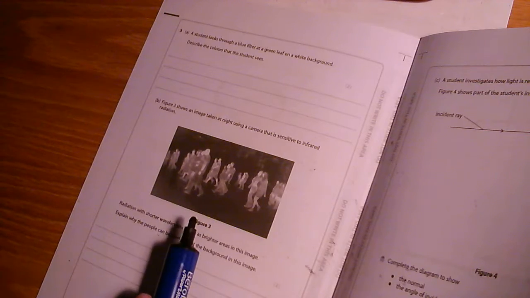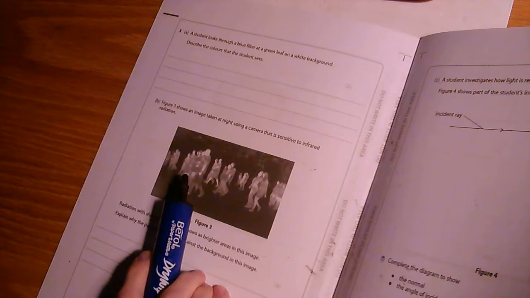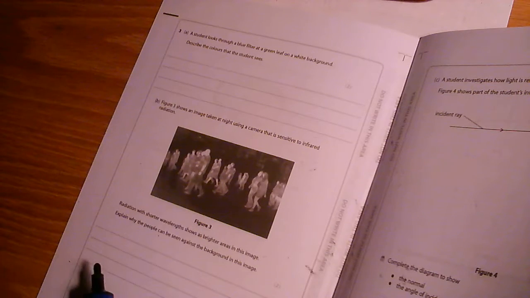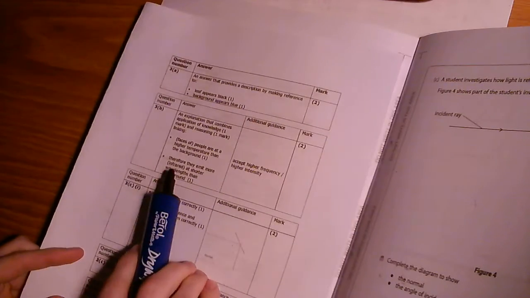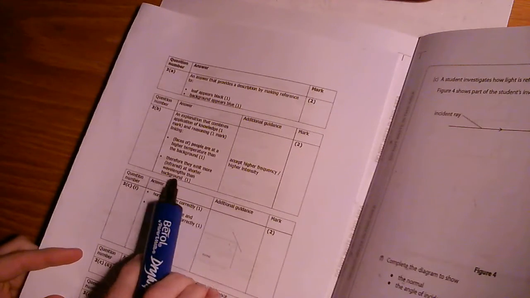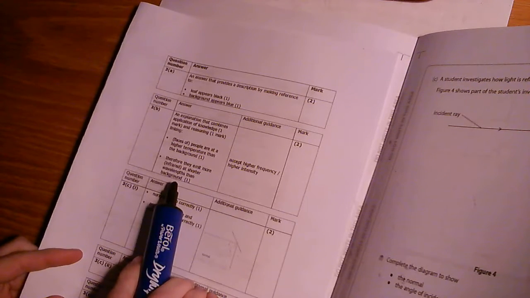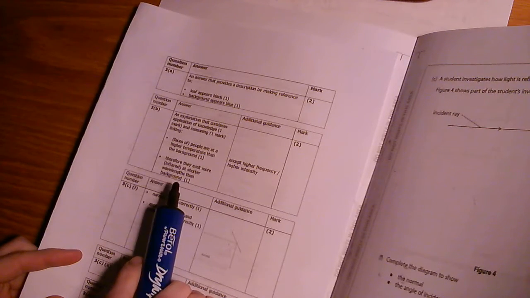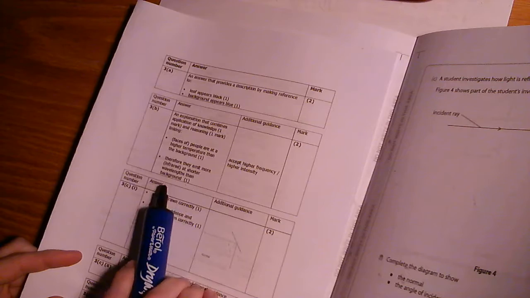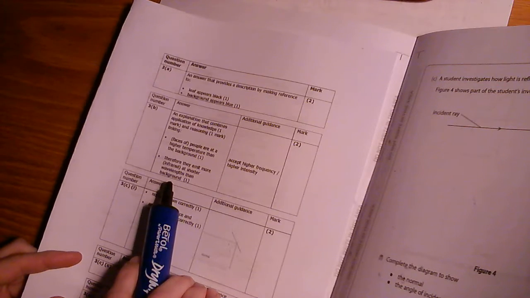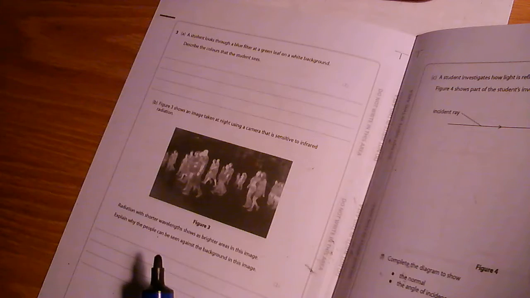Why is it that people show up against the background? Well, it's because the background is colder than the people. So, because the people are hotter than the background, 1 mark, they're going to be giving off more heat radiation. So they phrase it in the mark scheme as more infrared radiation at shorter wavelengths than the background. Remember, when we talked about things that are hotter, they give out shorter wavelengths and they give out more of them. So we've got a higher intensity, higher frequency, shorter wavelengths. That's the stuff that's being given off by the people compared to the background, which is colder. 2 marks for that.